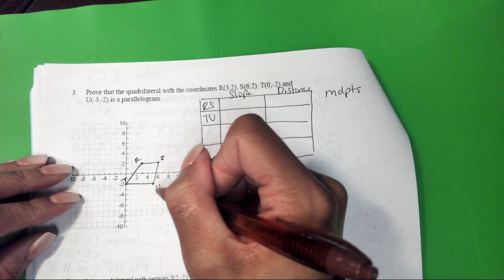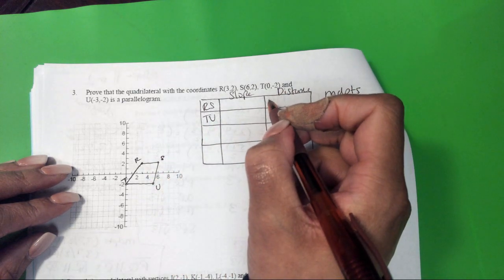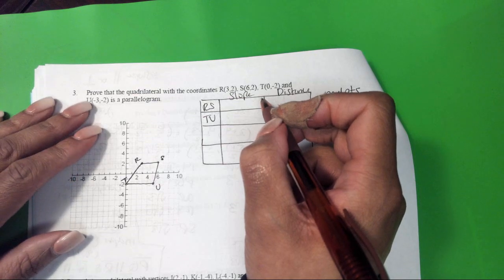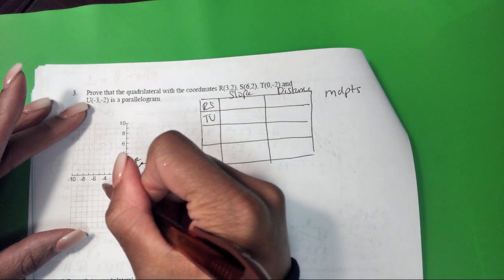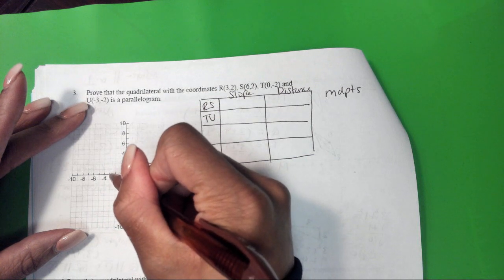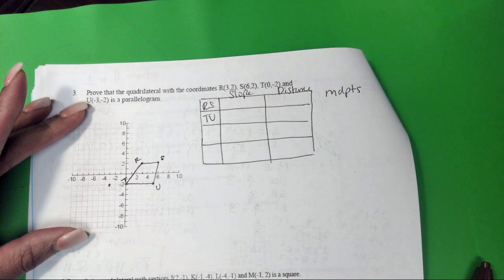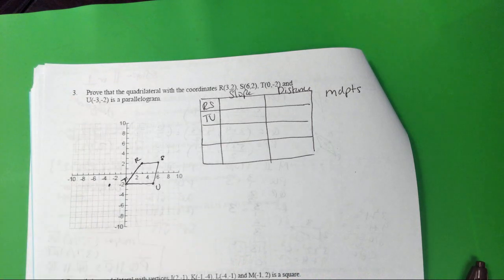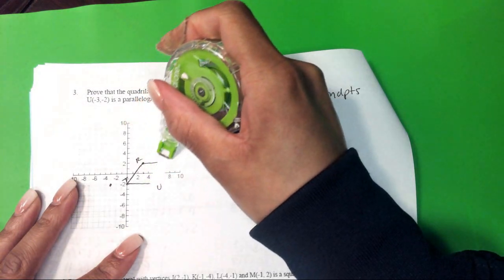Alrighty, so let's see if you have what it takes. Oh, I think I've plotted one wrong. Let's look at U. U is negative 3, negative 2. And negative 3, negative 2 is over here. Ha! And that is okay. It's alright to make mistakes, as long as you know how to fix them.